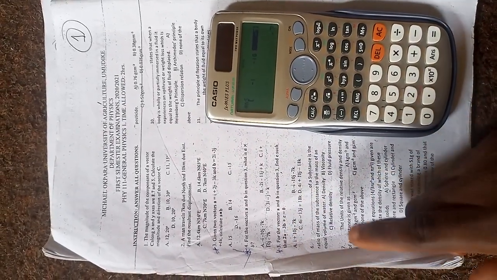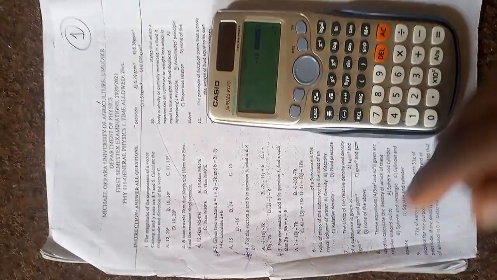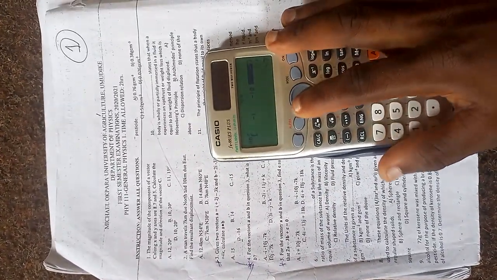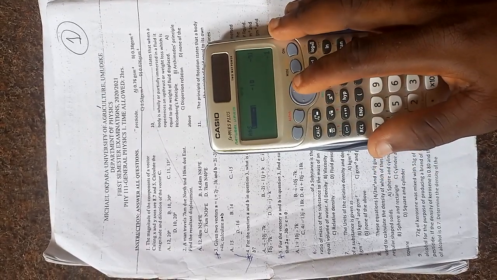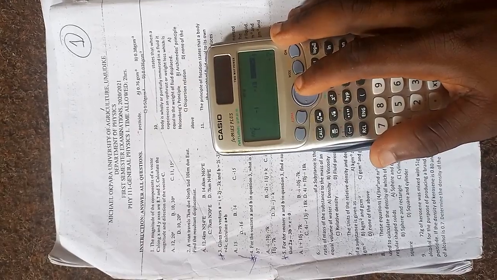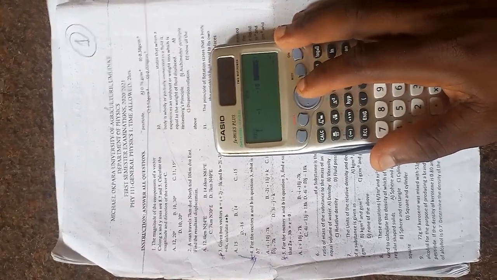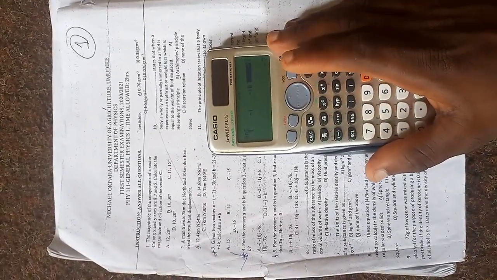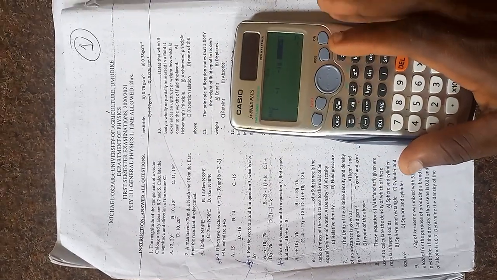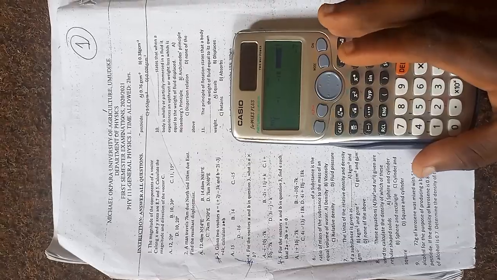-1i, then -10j, and -7k, which you can see with the calculator. Let me go it. See, i is -1, j is -10, and k is -7. So we can see how to solve for the cross product of two vectors a and b.